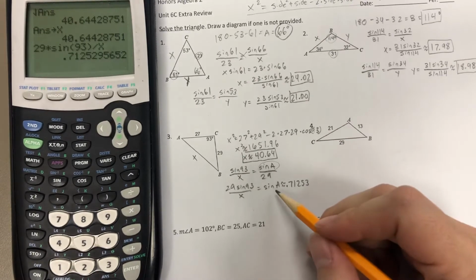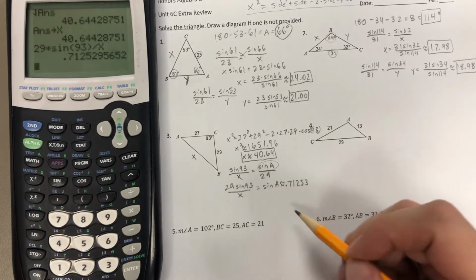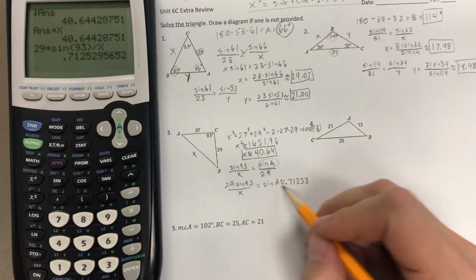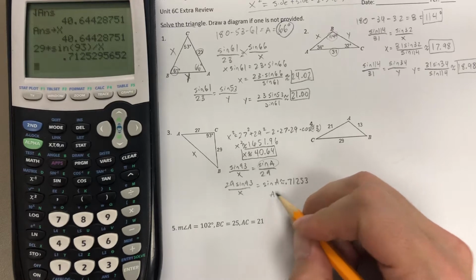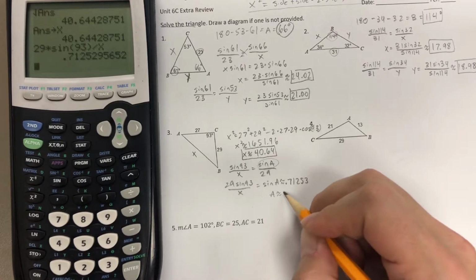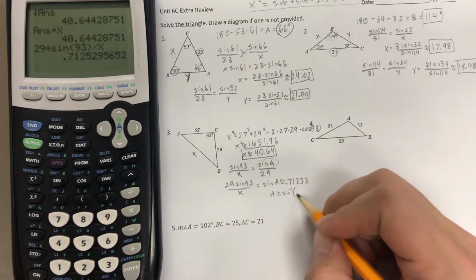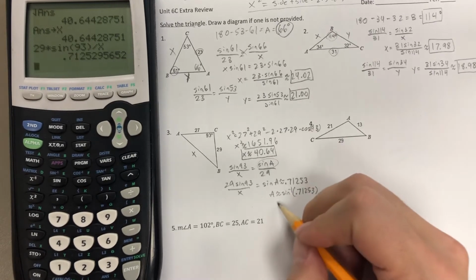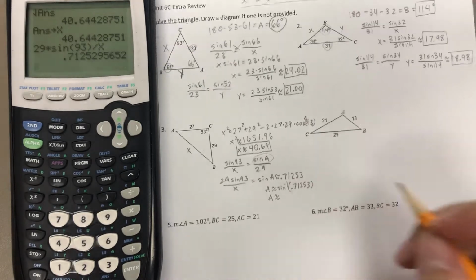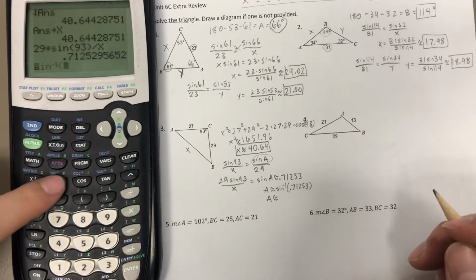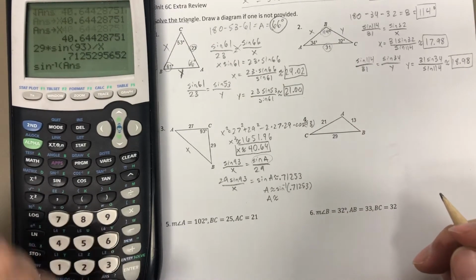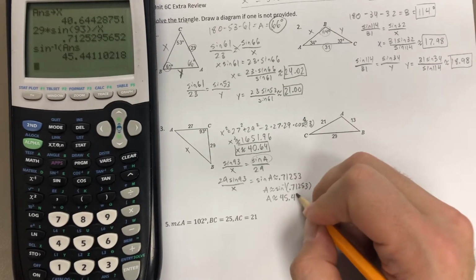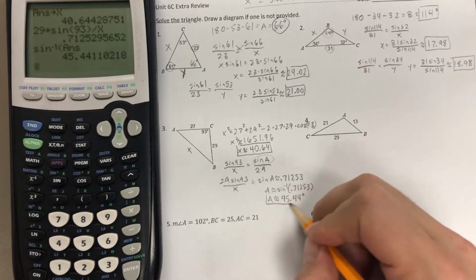Now, if I want to get A all by itself in this case, I need to undo the sine part of it. So to do that, I need to do the sine inverse. So do the sine inverse of this, and that just leaves A by itself. And that'll be equal to the sine inverse of this decimal value that I have, 0.71253. So if I use that on my calculator, I get my angle measurement for A. So sine inverse of that number that I just had, and I get the following angle measurement, 45.44. And that's degrees. So make sure you have the units on there.